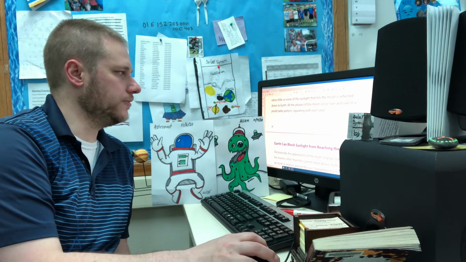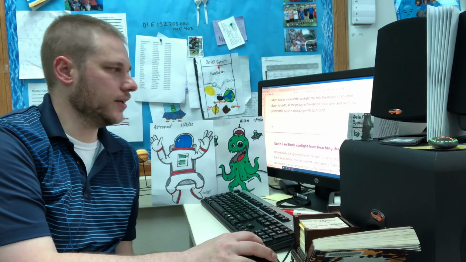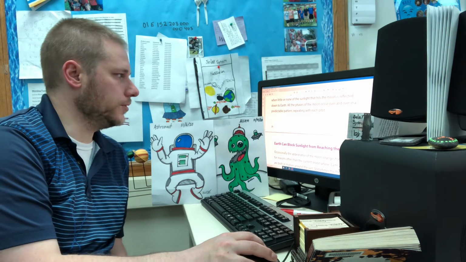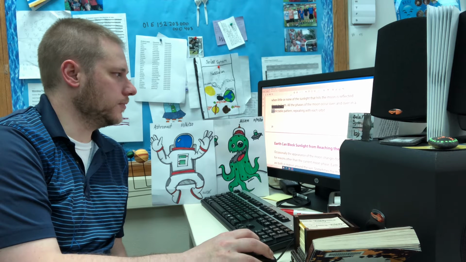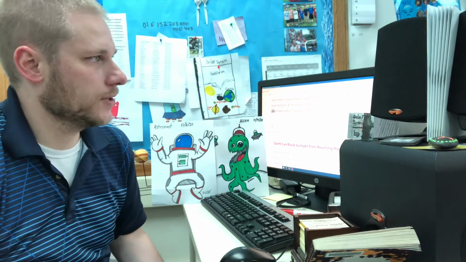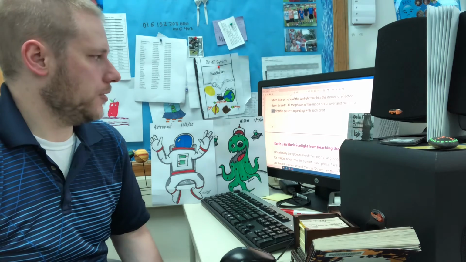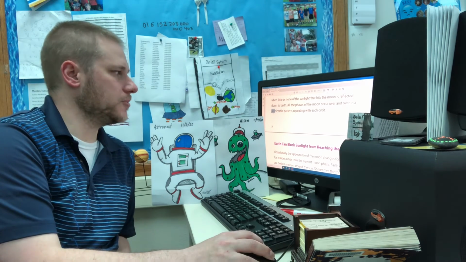So, two prefixes that are in these words. Re means that it happens again and again, like recycle, rewind, replay. And then predictable. Pre means you know it's going to happen before. If you think of pretest, or preseason for football, it happens before the actual season. So pre means you know it's going to happen, it happens before.